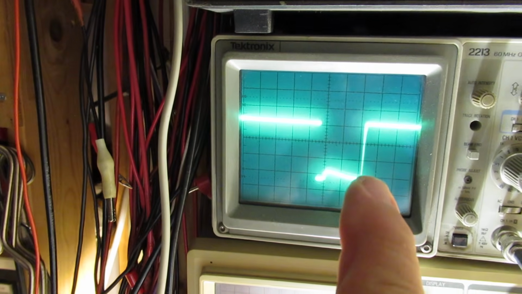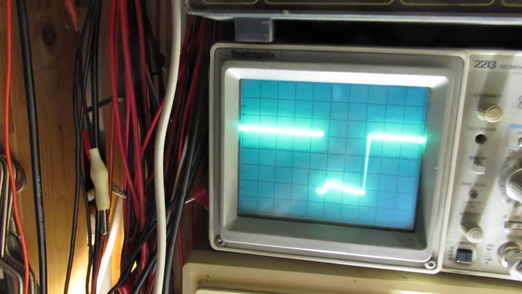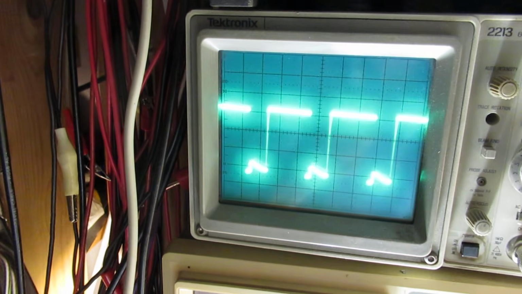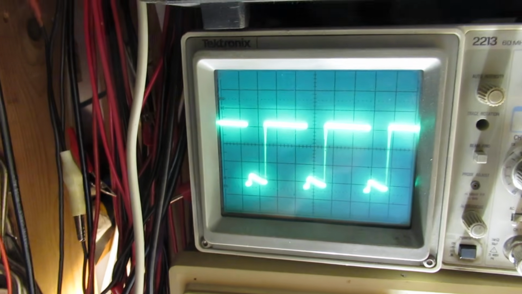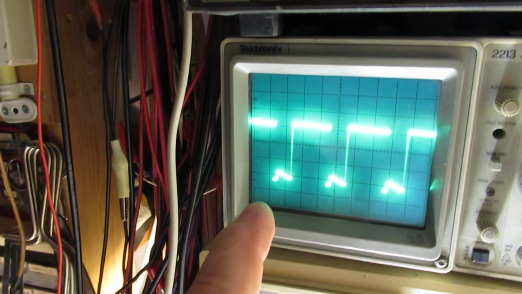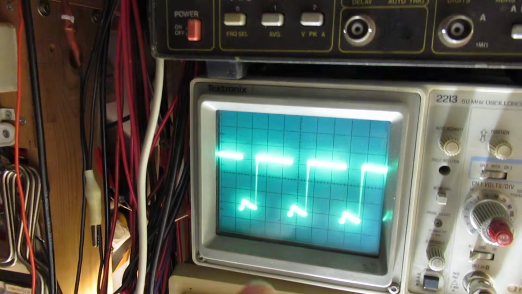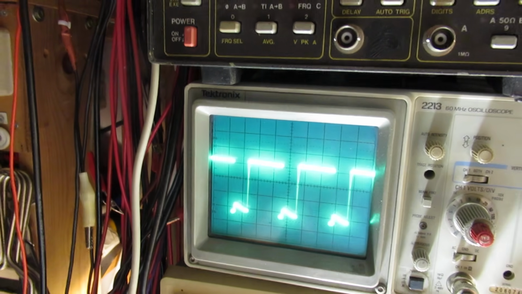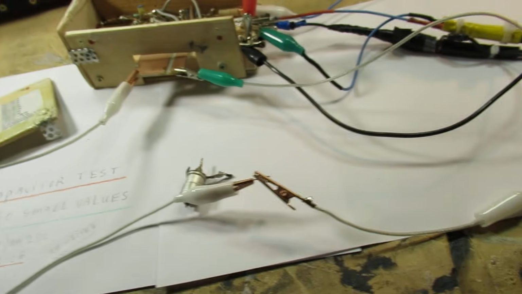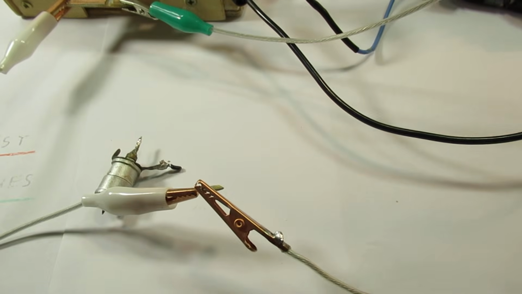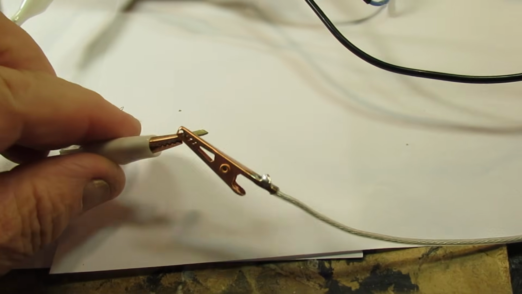By the way, this waveform is only a kind of indication of the wave that is sent into the circuit to test the capacitor. And why do we see that frequency here, and especially the frequency, that's where it's all about.